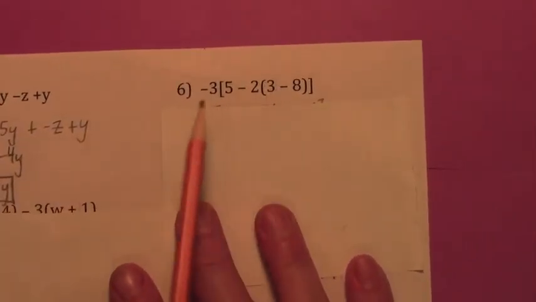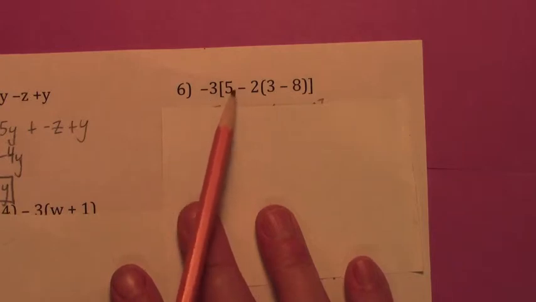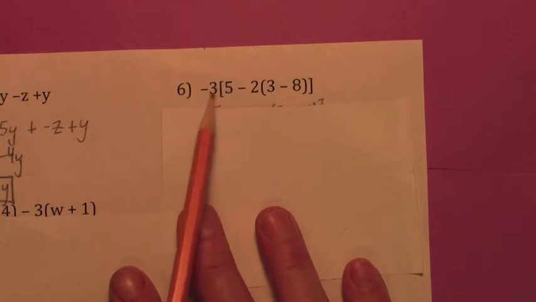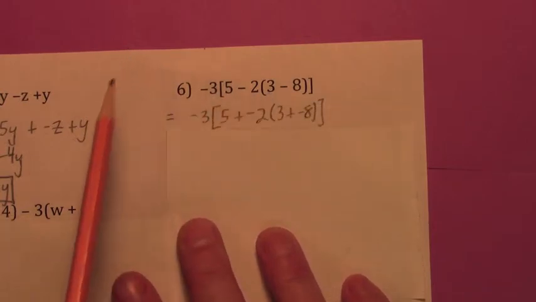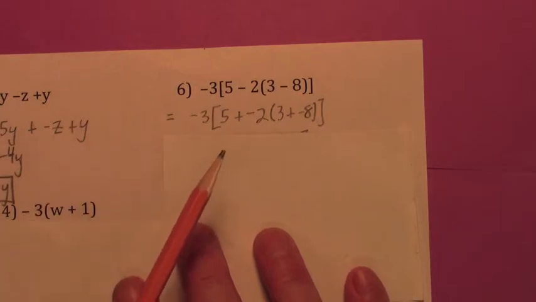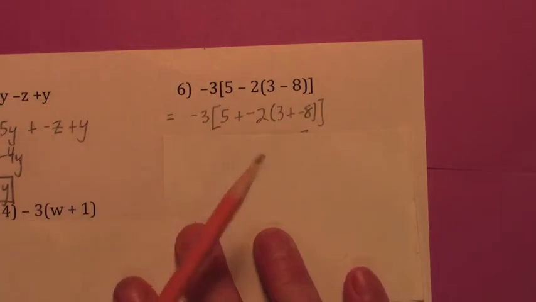Okay, this one, let's see. That's an opposite sign. That's a minus sign because there's a 5 in front, and that's a minus sign because there's a 3 in front. So we just keep this the same and change these two to additive form, and it becomes like something we were talking about in problem set 10, right? You see that? This is just like what we were doing in problem set 10.